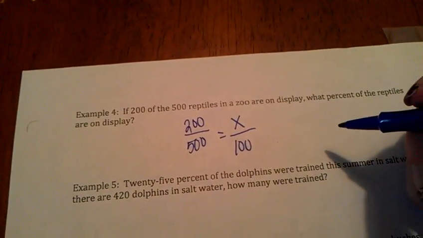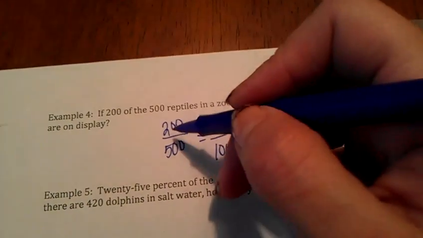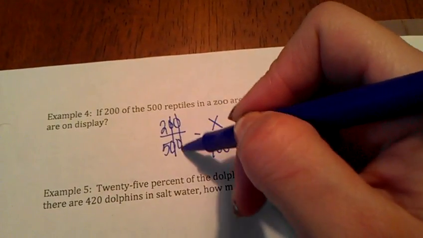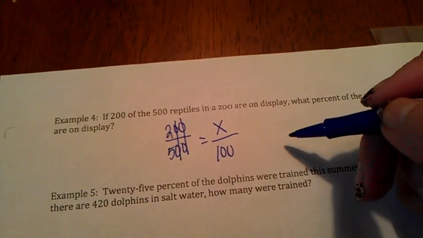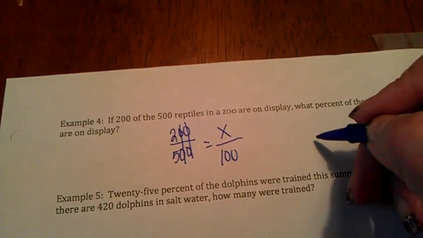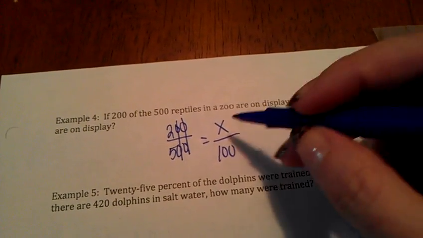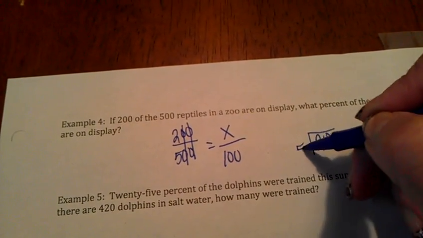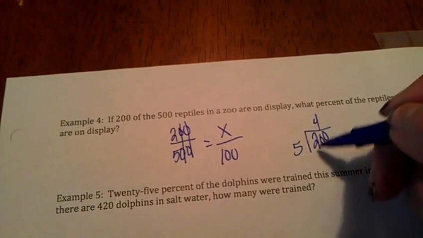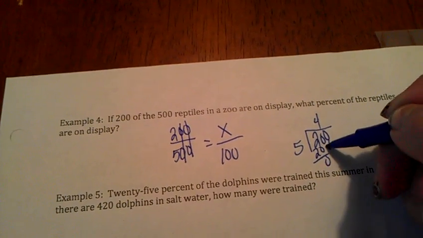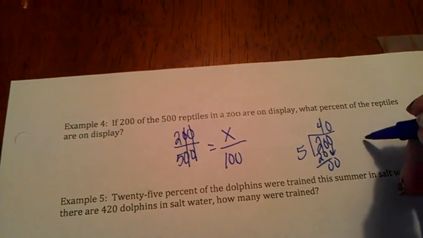Okay, we use the same method, cross multiply and divide, but let's go ahead and reduce first. 2 over 5. 2 times 100 is 200, divided by 5. %.